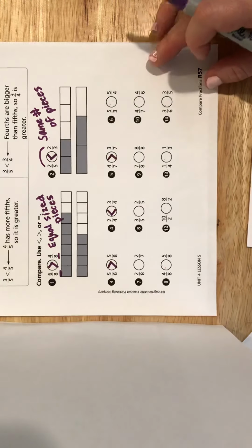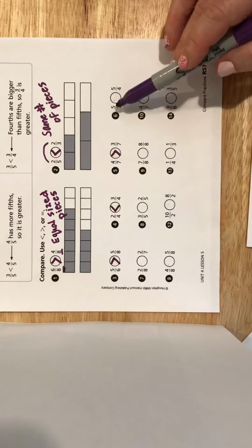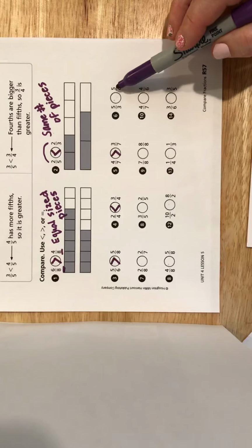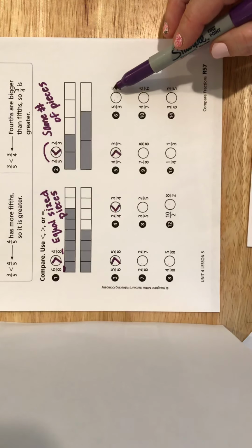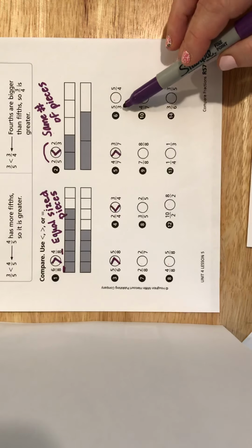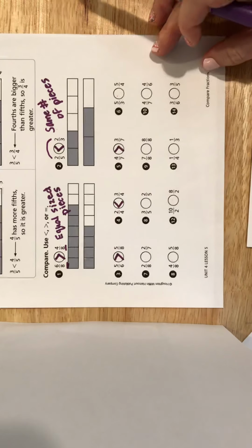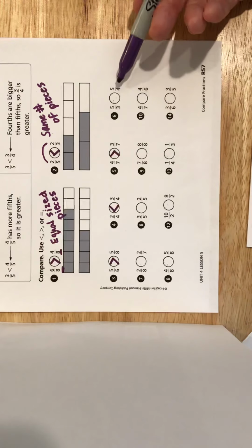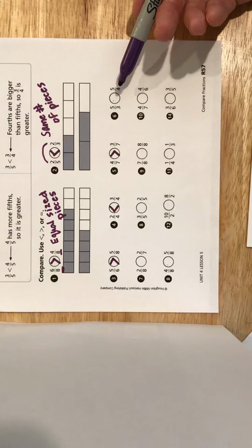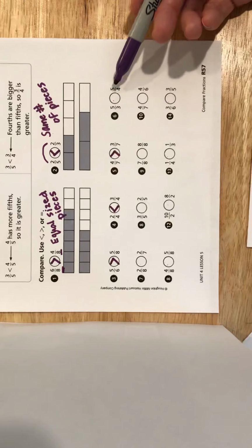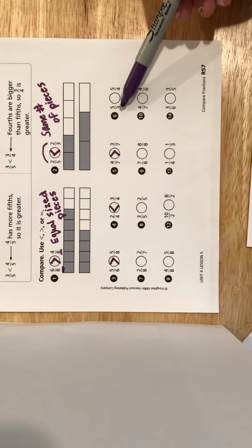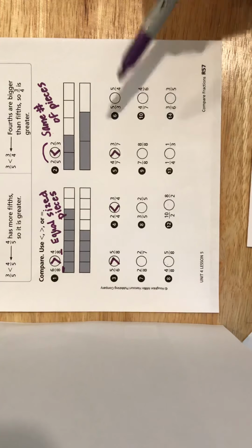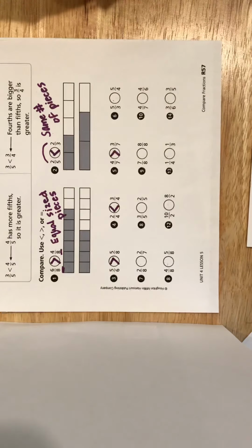Okay, number 6. So I have 2 numerators that are the same, so we're talking about the same number of pieces, but I have something cut into thirds and I have something cut into fourths. Now, these fractions are a little unusual. These are fractions that are greater than 1, and if you think about that, when we did them on the number line last week, we have 3/3 and then we hopped again to 4/3 and 5/3.